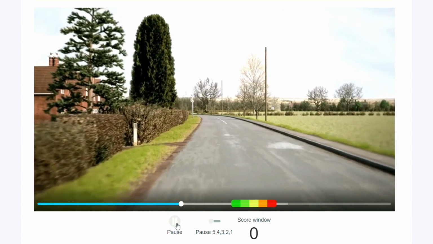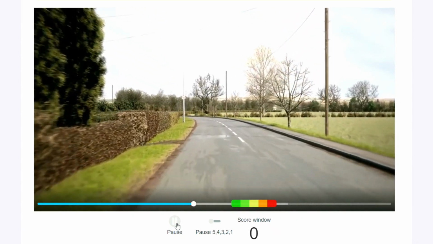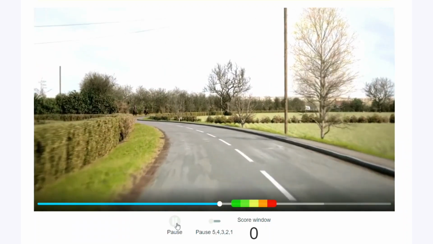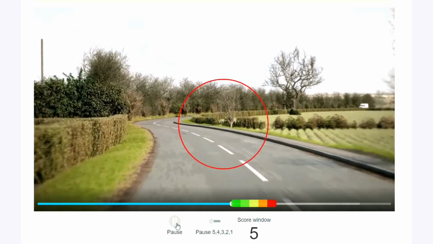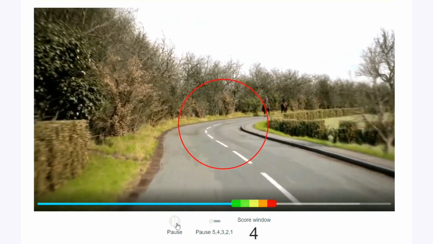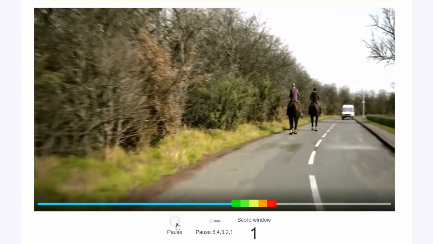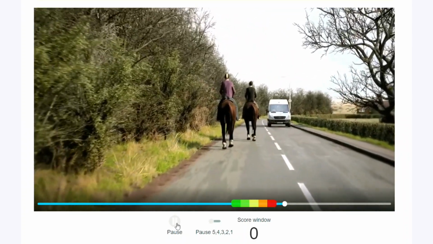You're traveling along a narrow rural road. After you negotiate a bend in the road, you see 2 horse riders up ahead on your left. You also notice a white van driving towards you. As soon as it becomes clear that it won't be safe to pass the riders on horseback without slowing down, it becomes a developing hazard.